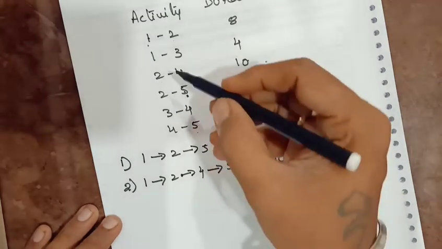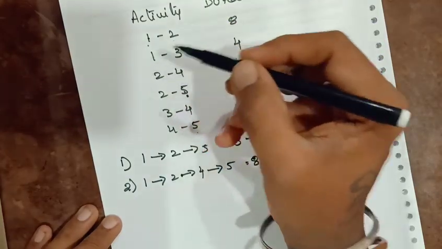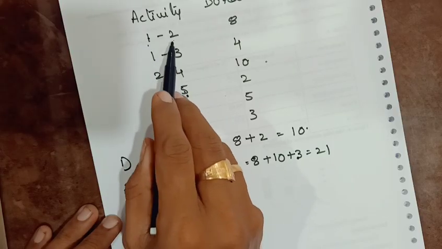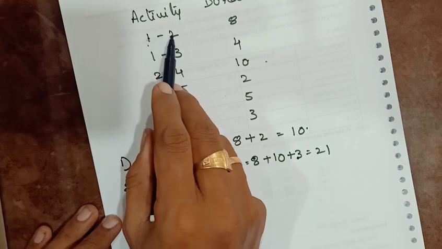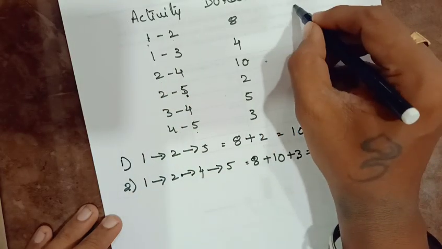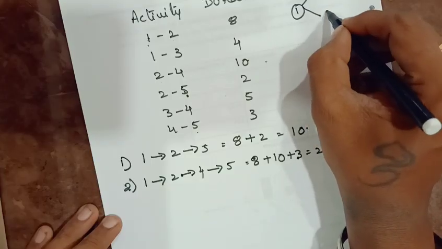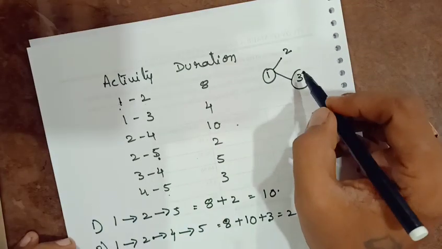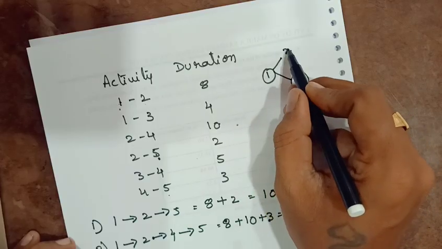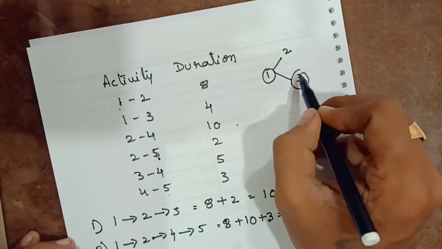Now 1 to 3. See here another node, because from 1 we have two activities. From 1 the second activity is there, and from the same node the third activity is there. That means for the first activity there are two nodes. After the first activity it may go to the second or to the third. So two activities are there.